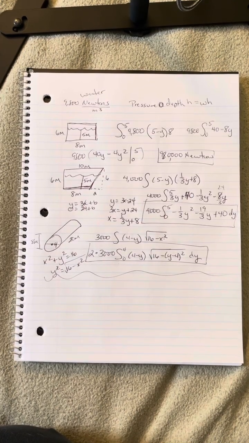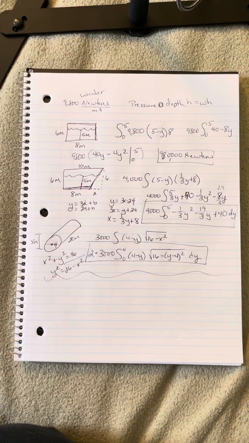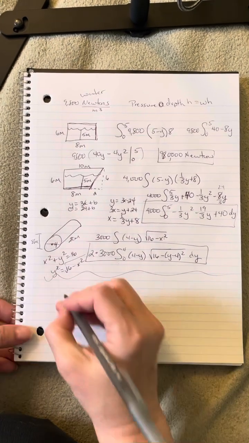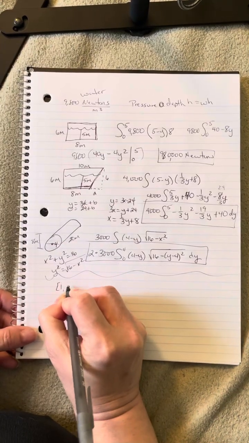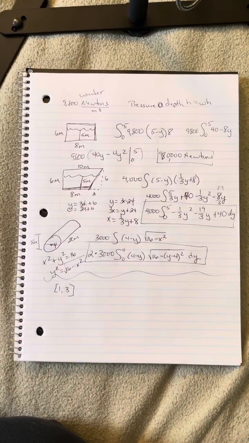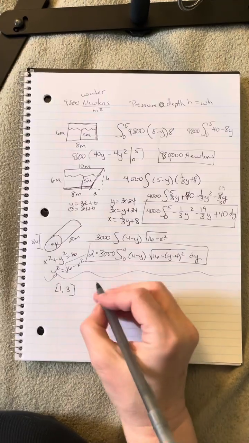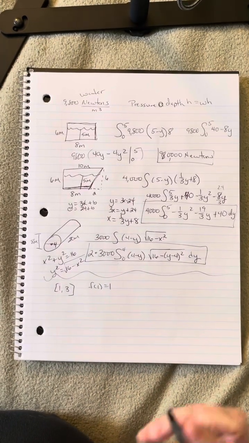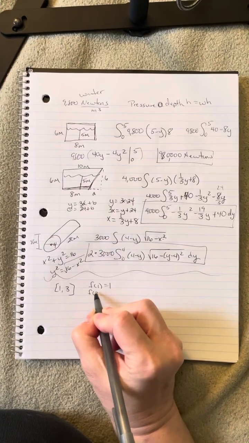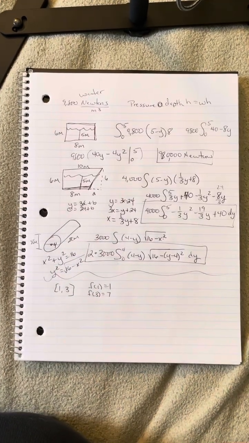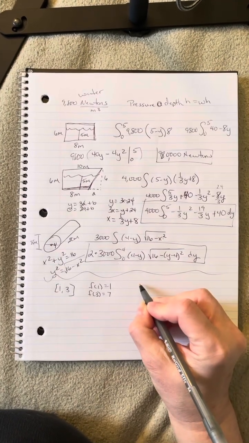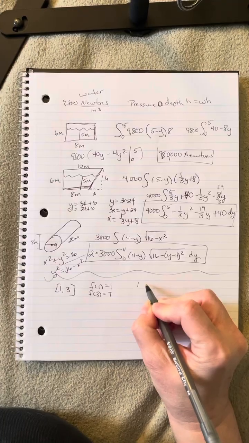Now, example 1 says, given that f is defined on an interval of 1 to 3, if f of 1 gives 1, and f of 3 gives 7, does a number c exist between 1 and 3?